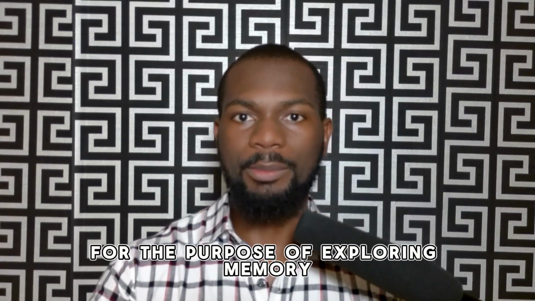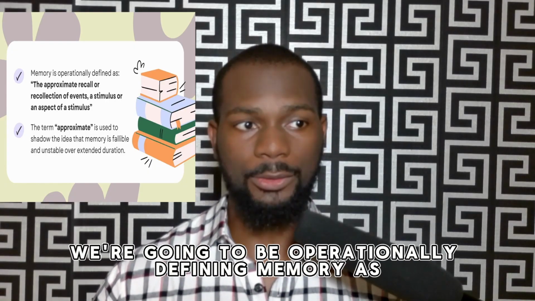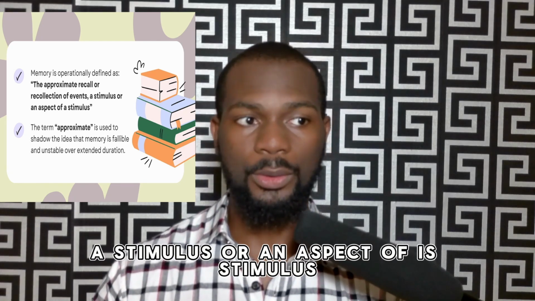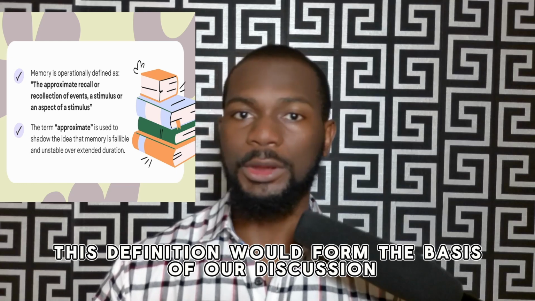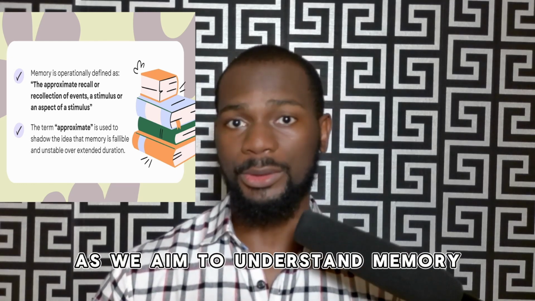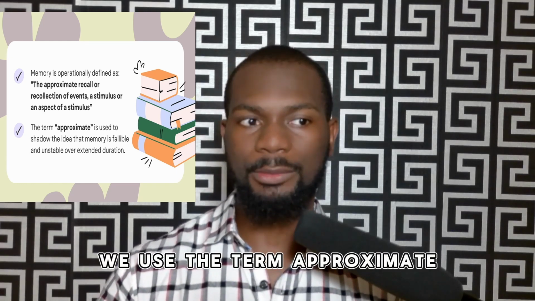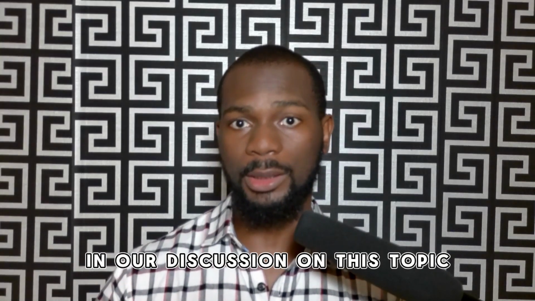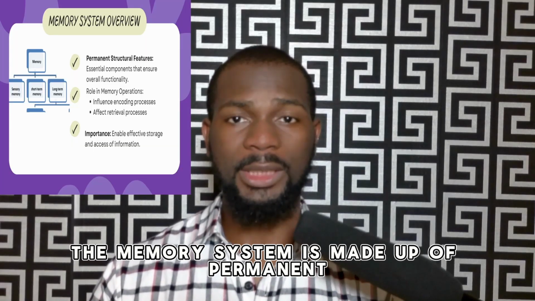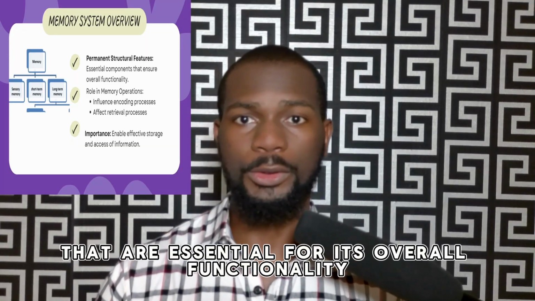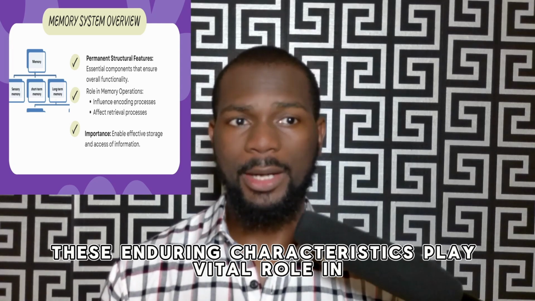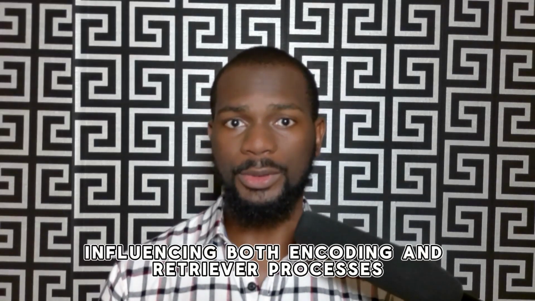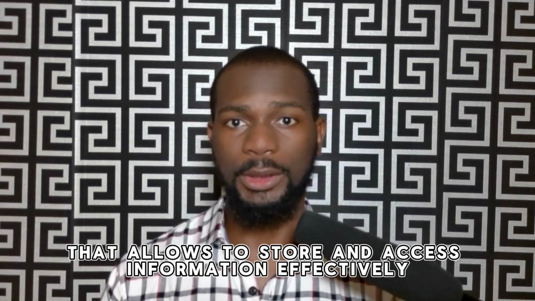For the purpose of exploring memory, we're going to be operationally defining memory as the approximate recall or recollection of events, a stimulus or an aspect of a stimulus. This definition would form the basis of our discussion as we aim to understand memory. We use the term approximate because it's going to repeatedly manifest itself as an important theme in our discussion on this topic. The memory system is made up of permanent structural features that are essential for its overall functionality. These enduring characteristics play a vital role in how memory operates, influencing both encoding and retrieval processes that allow us to store and access information effectively.